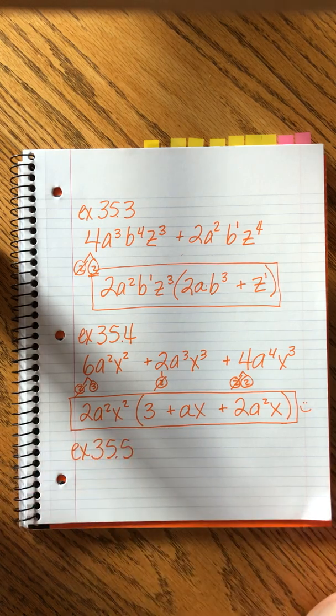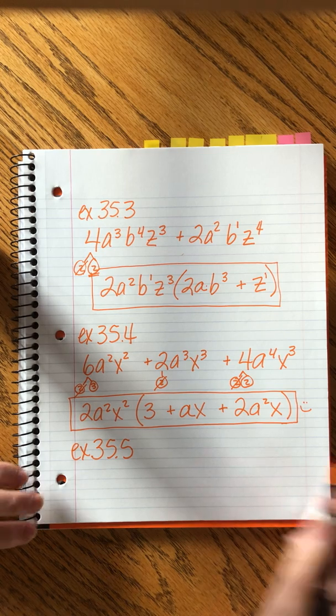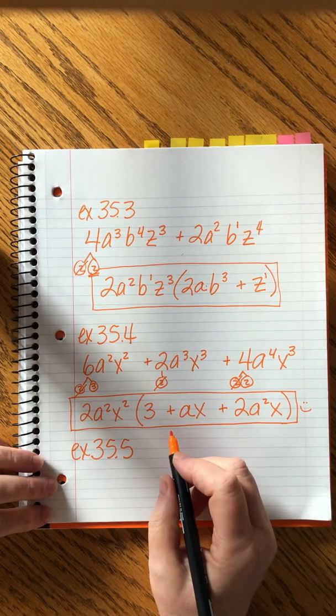One thing I like about these problems is that they don't take a lot of writing, right?